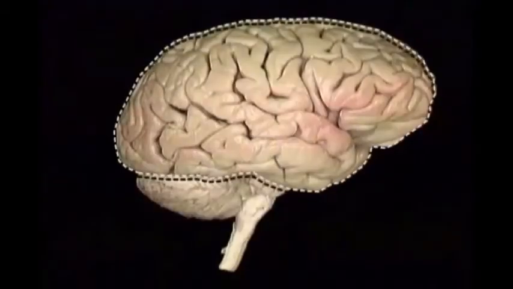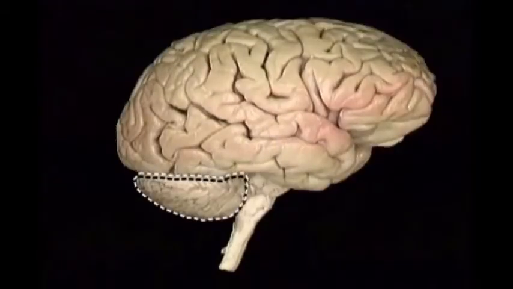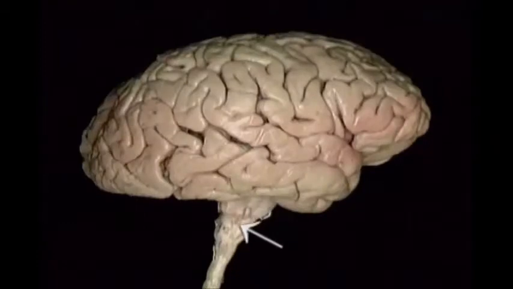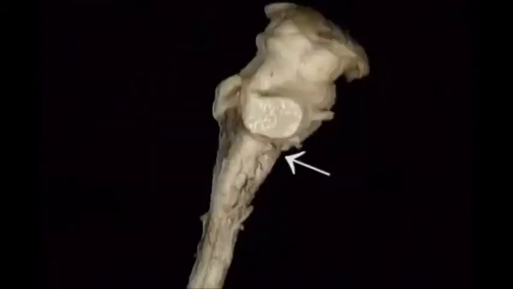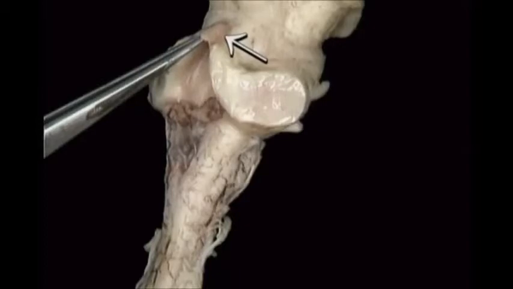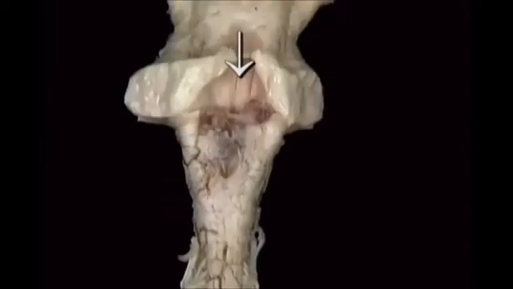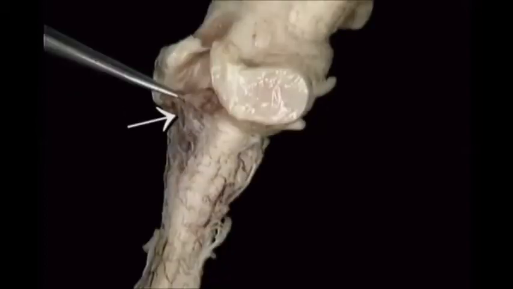Now let's review what we've seen of the brain. Here's the cerebrum, the cerebellum, and the brainstem. Here are the medulla, the pons, and the midbrain. Here's the superior medullary velum, the floor of the fourth ventricle, and the inferior medullary velum.